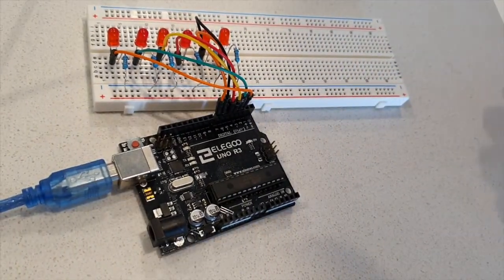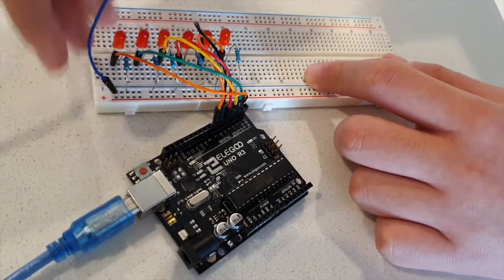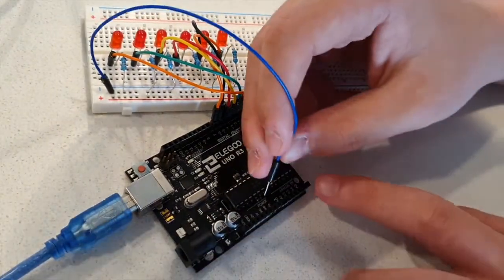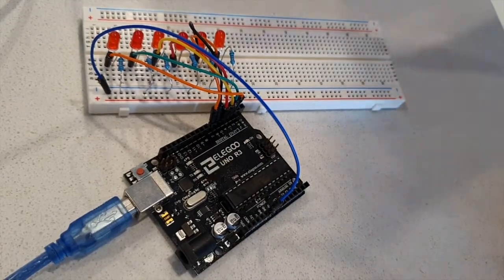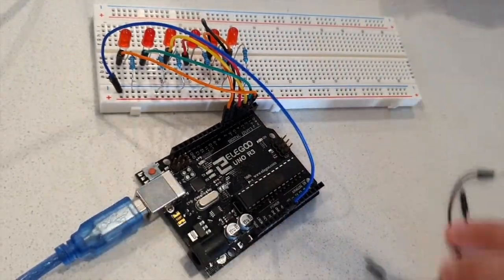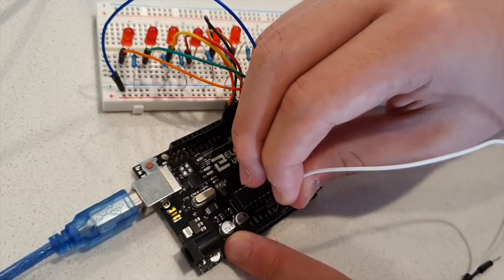Next, to make it a complete circuit, I will connect both ends of the circuit with jumper wires to the GND and the 5 volt pins respectively. GND to negative and 5 volt to positive.